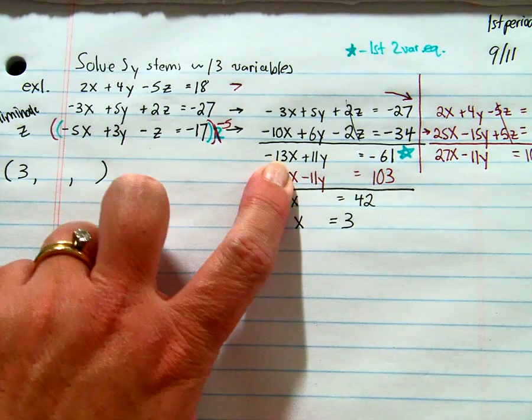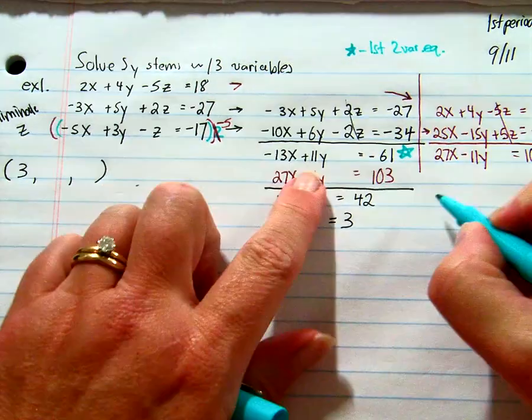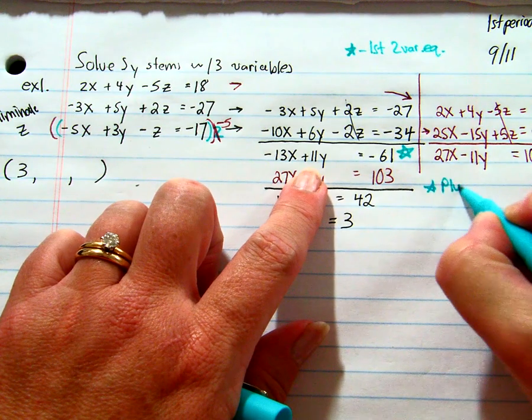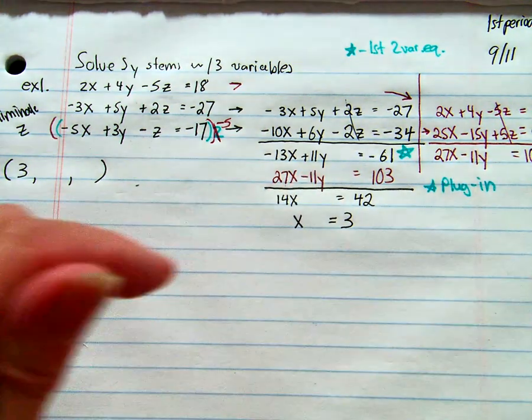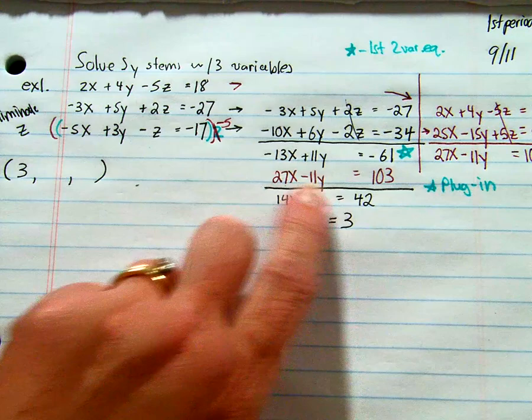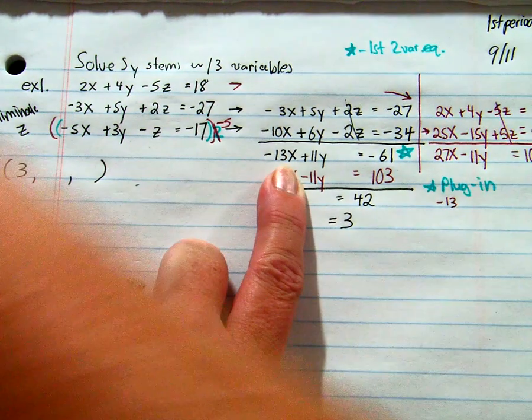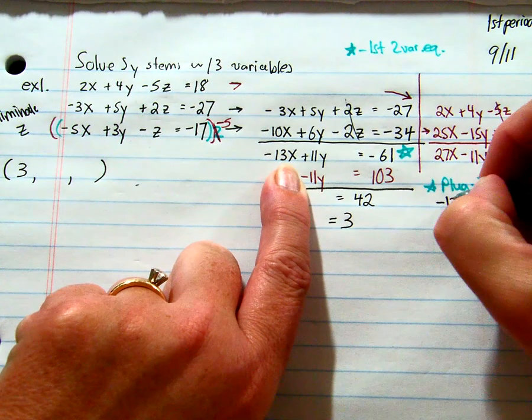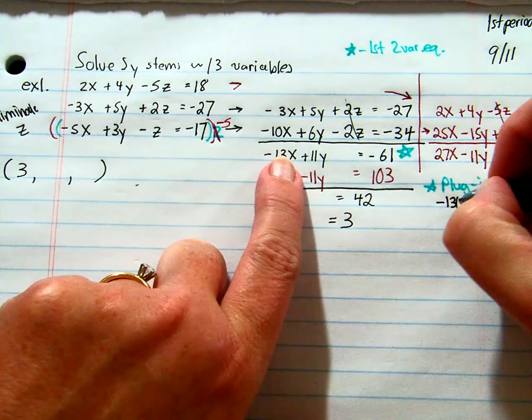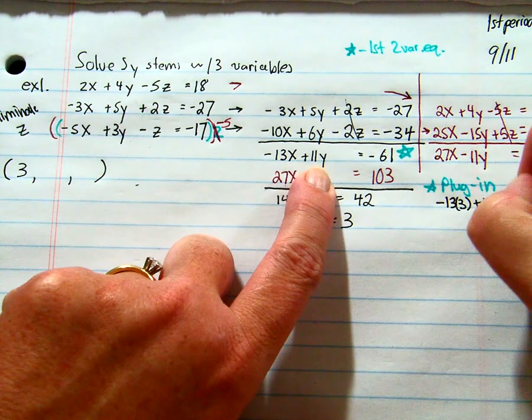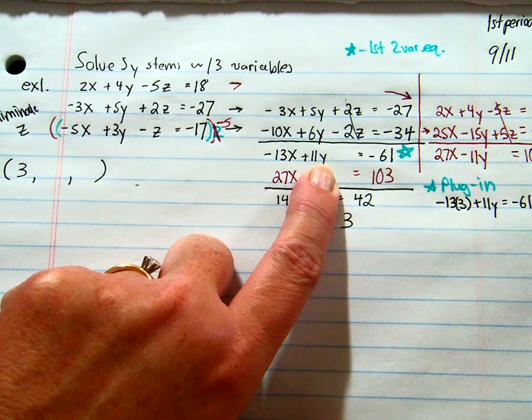I guess I'll plug it into this first one. Take that first one and plug in. I'm writing little notes here. You probably want to write these too so you'll remember what you did there. I'm going to plug in x equals 3 to negative 13 times 3 plus 11y equals negative 61. Go ahead and solve that.